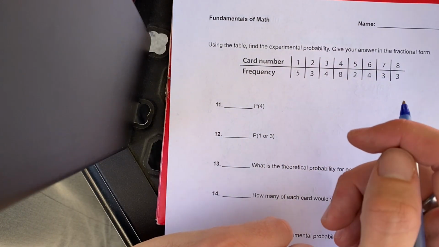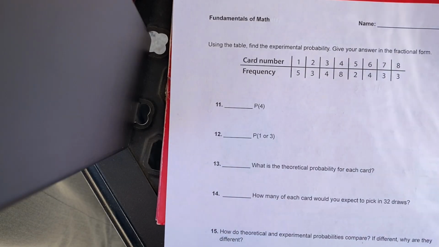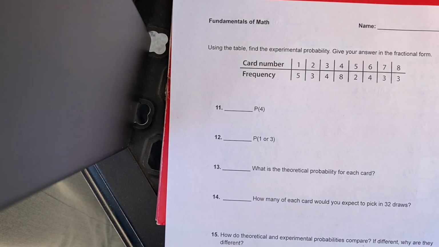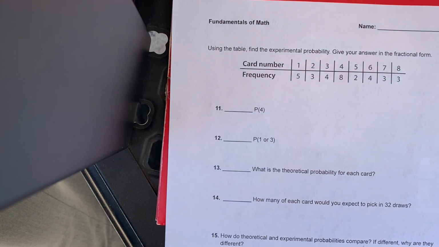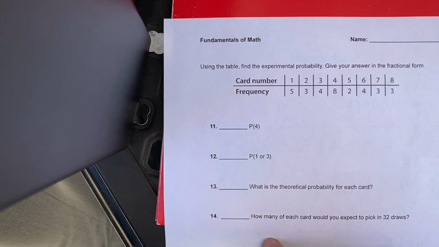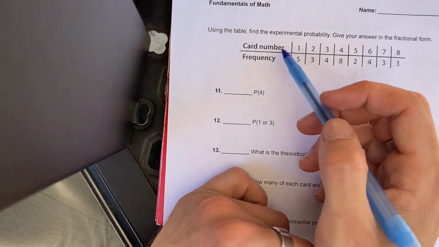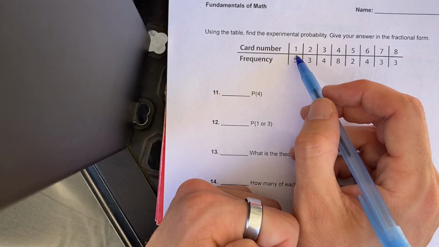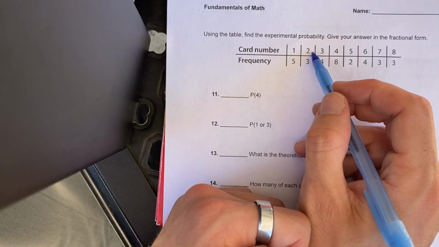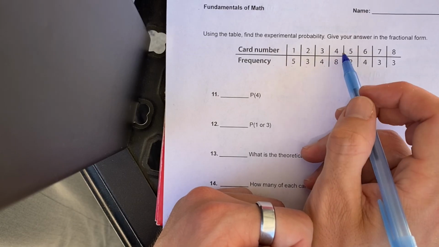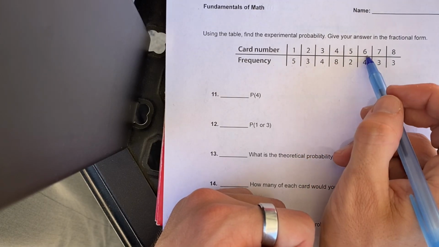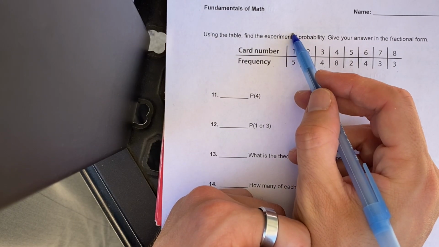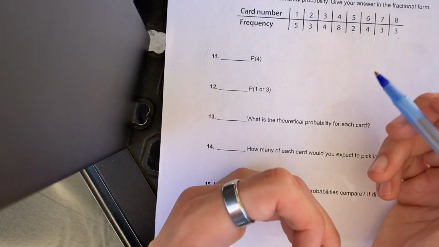How fun is that? All right, the back. Using the table, find the experimental probability. Give your answer in the fractional form. So this is where we start picking up on the words that are being used, because we're going to need to answer it down here, theoretical versus experimental. The experimental probability is they actually ran this experiment, and the frequency of how many times they got 1 was 5. How many times they got 2 was 3 times. 3, 4 times, 4, 8 times, 5, they got it 2 times, 6, 4 times, 7, 3 times, 8, 3 times. So experimental means you're actually doing the experiment, versus theoretical is in theory what it should be.